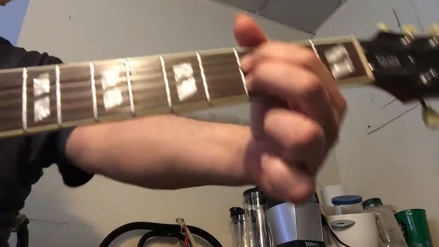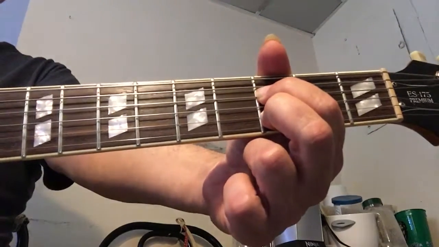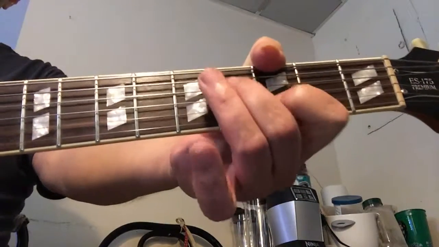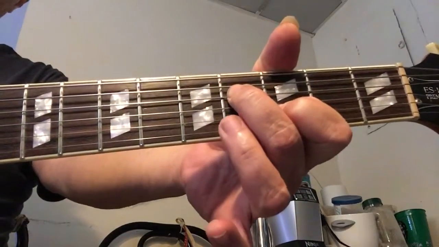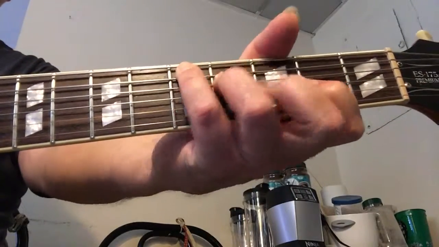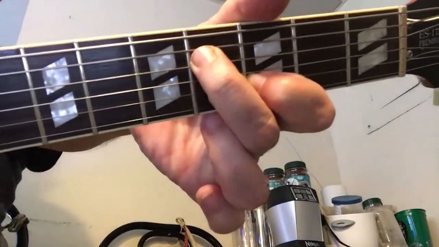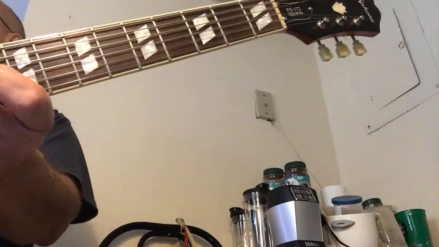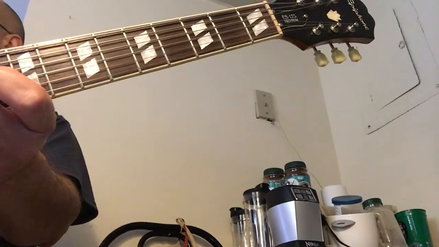Larger distance, major sixth. Smaller distance is the minor sixth. Now, major and minor sixths compose major and minor triads.